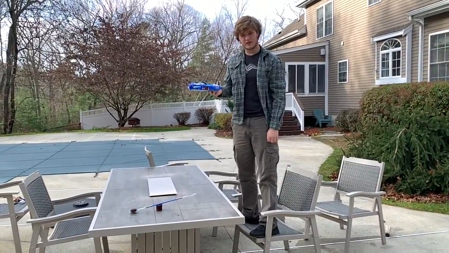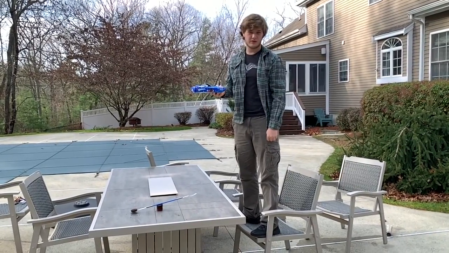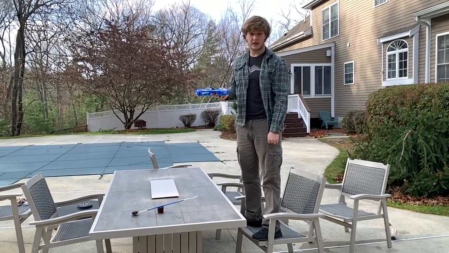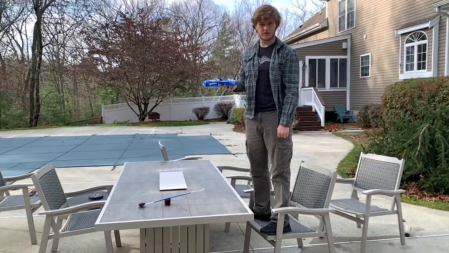Now we're going to take a closer look at Newton's third law of motion, which states that every action has an equal and opposite reaction. Let's take a closer look.